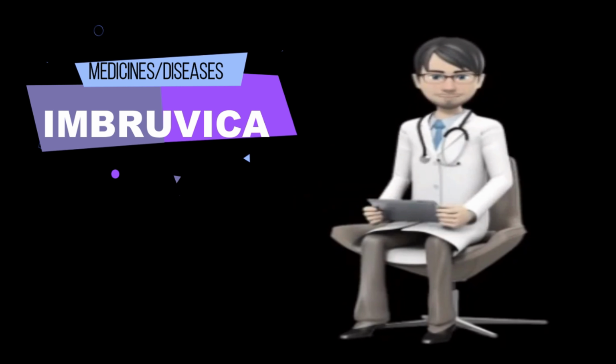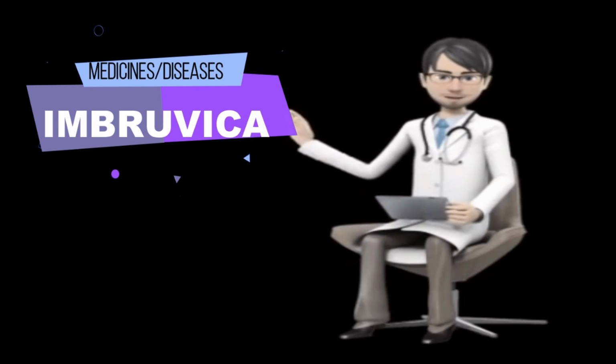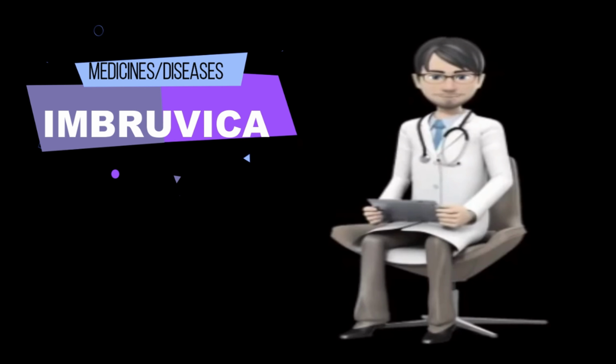What should I avoid while taking Imbruvica? Grapefruit and Seville oranges may interact with ibrutinib and cause side effects. Avoid consuming grapefruit products and orange marmalades.